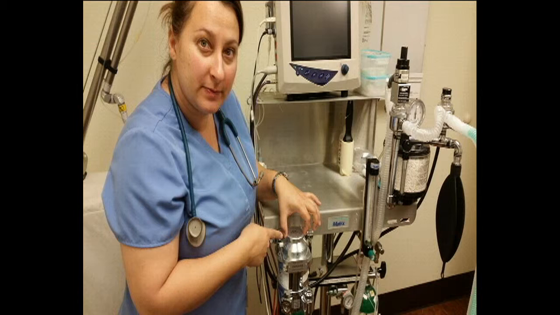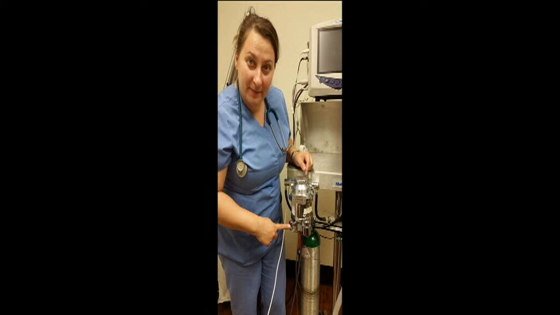In this picture, I'm pointing at a dial. We set the dial for the desired amount of anesthetic agent that is going to be delivered to our patient. The dial settings are from 1 to 5%. In this picture, I'm pointing at the window that shows me how much isoflurane is in the machine.